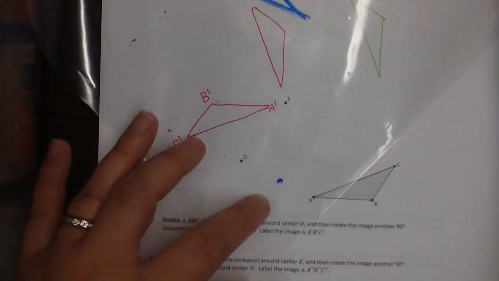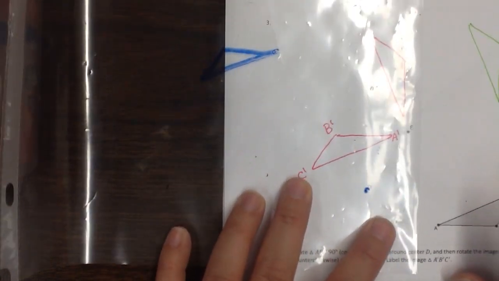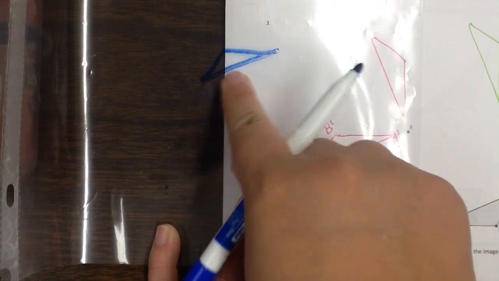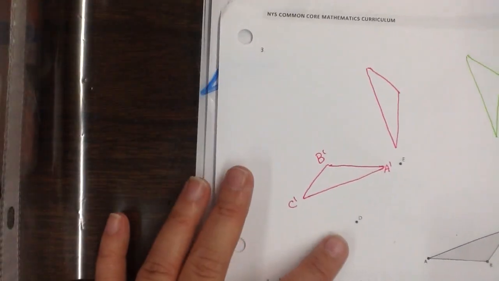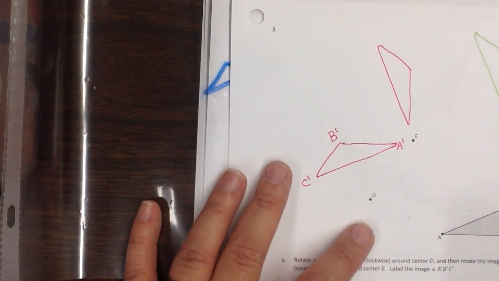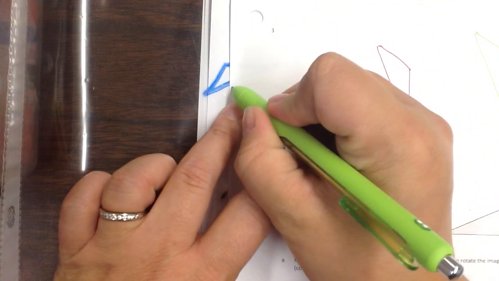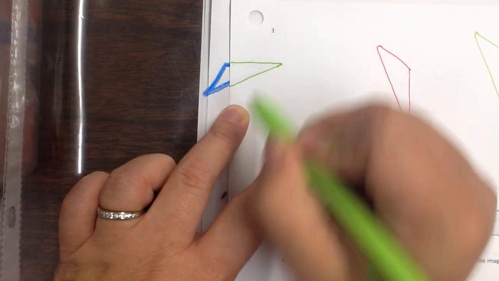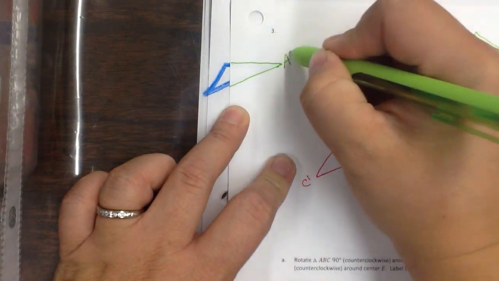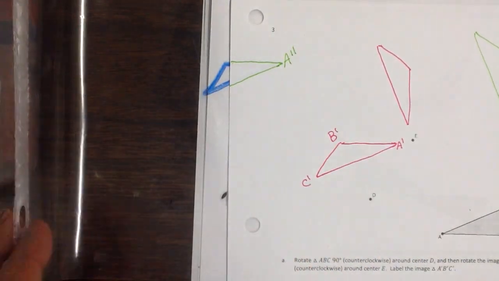So then again, 90 degrees. And what happens is when you do that, the 90 degrees, it ends up going off of the page, which is okay. That's how this is supposed to work. Okay, so I'm going to line up D. I'm going to draw this part that actually lands on the page. This would be A prime prime, B prime prime, and C prime prime would end up off of the page.